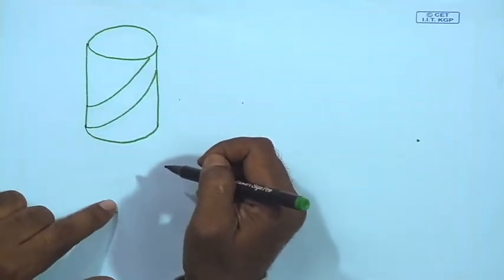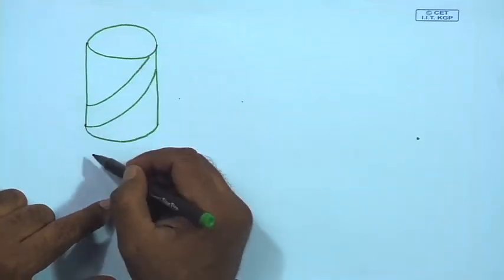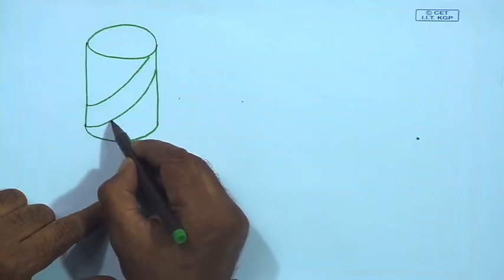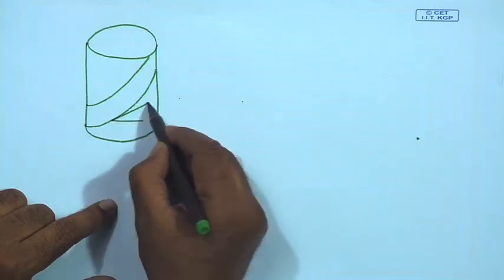Suppose these are helices on a screw thread. In that case, we will express the helix angle as this one.